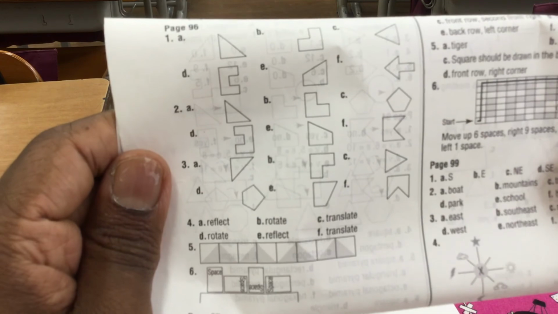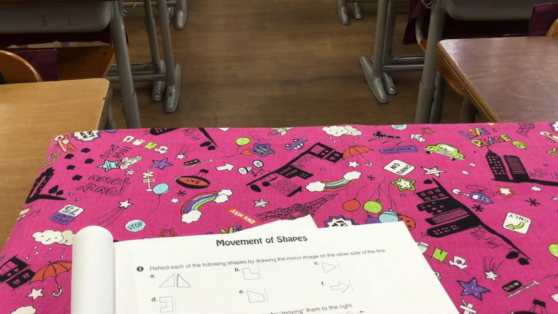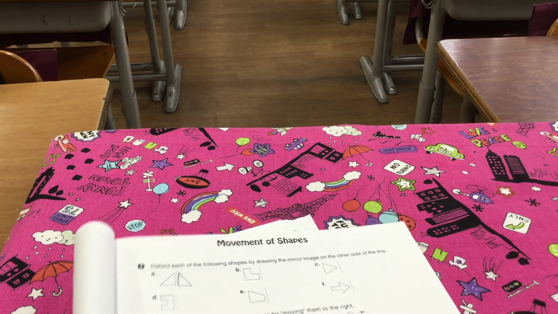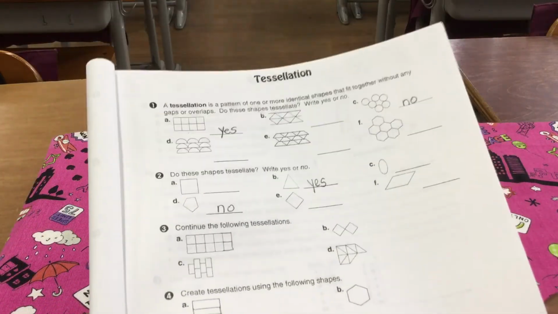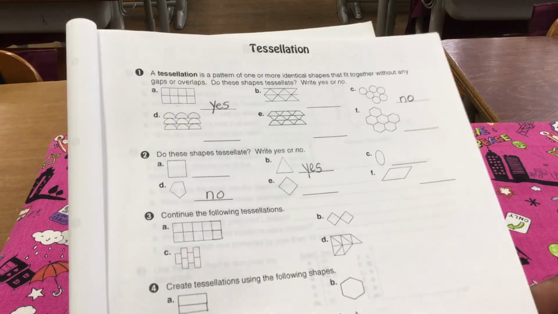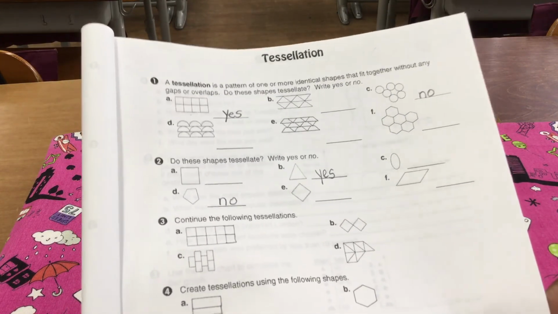Some of you have already sent me your homework. Now, if you have any questions, feel free to email Mr. Waterman at any time. Don't forget to complete this activity. And if you are sending it to me by email, take a picture of it, send it to me by email, and then I will check it and give you credit for it.